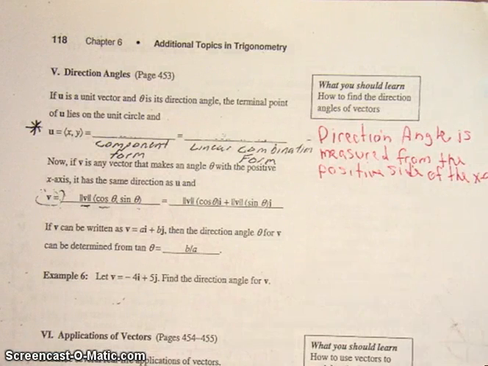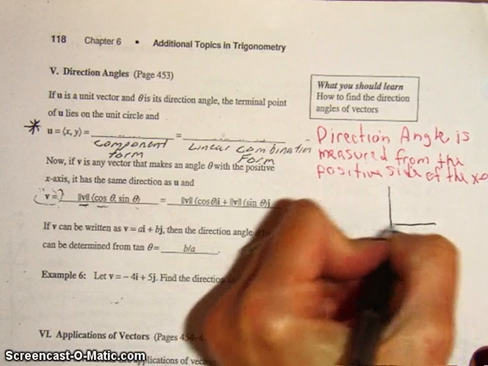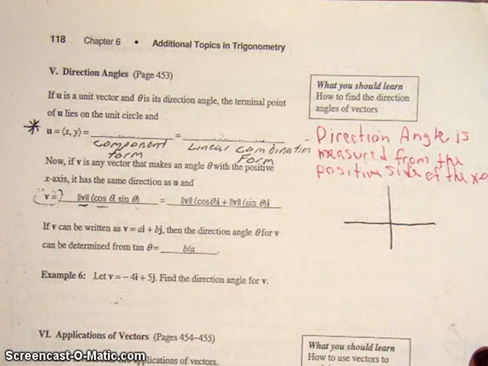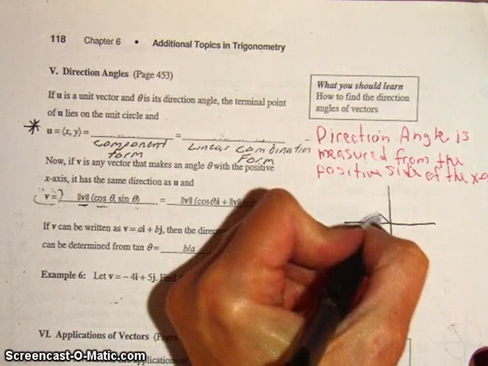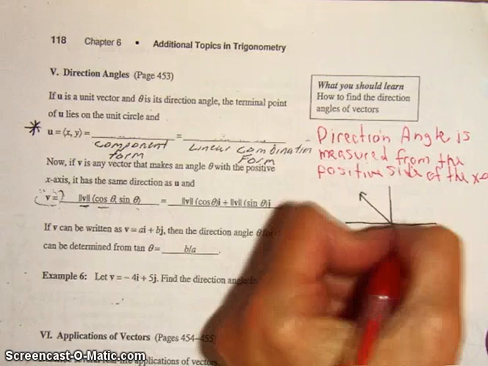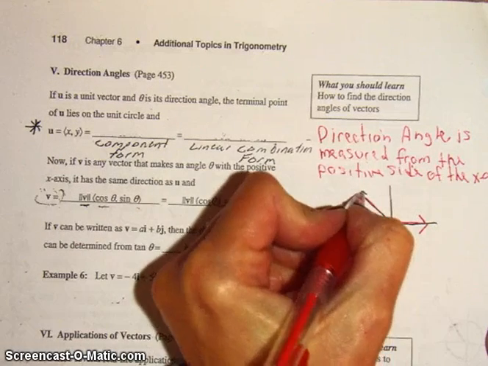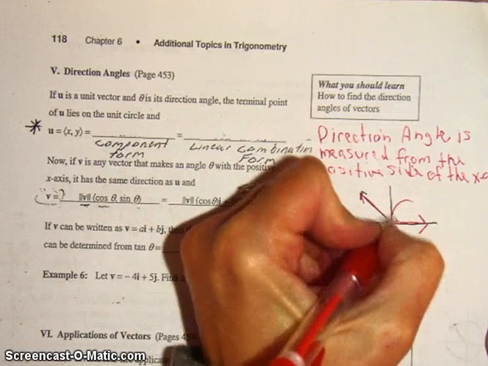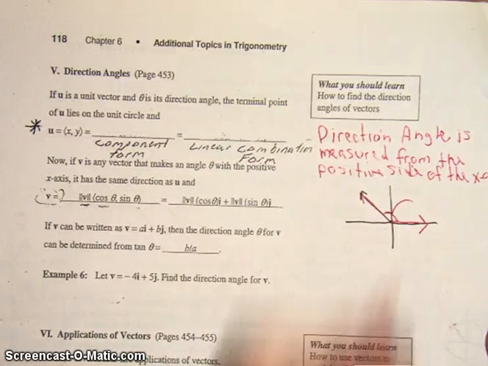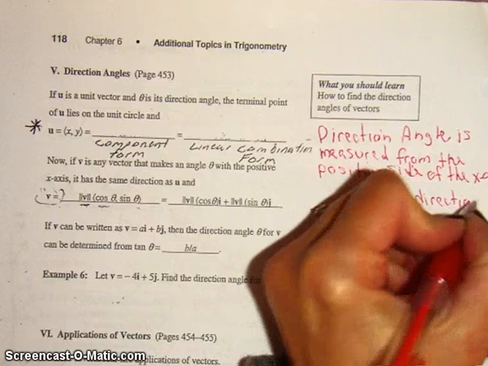Okay, so what it looks like. Let's say the component form of your vector is over here in quadrant 2. So that's our vector. The angle measured from the positive side of the x-axis to the vector, this angle right here, is called the direction angle. It's about 115.